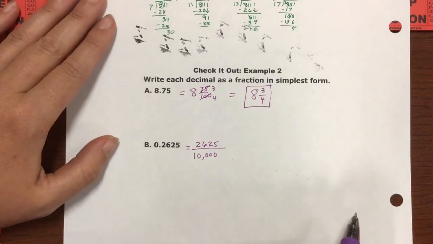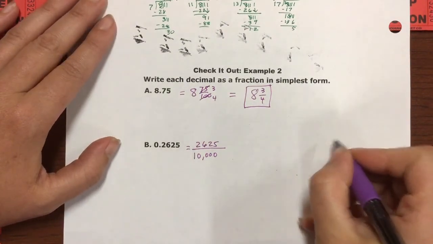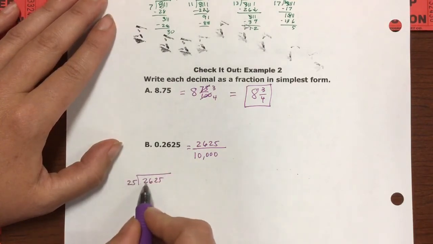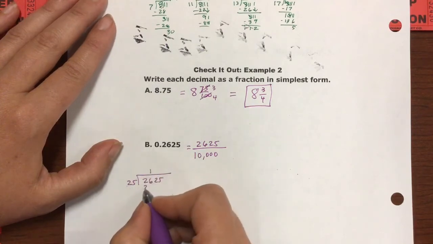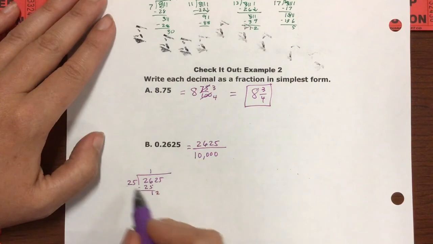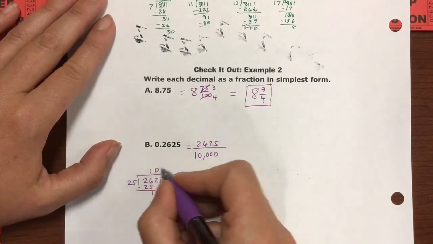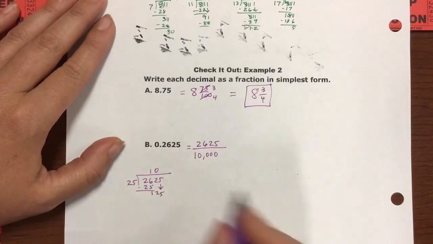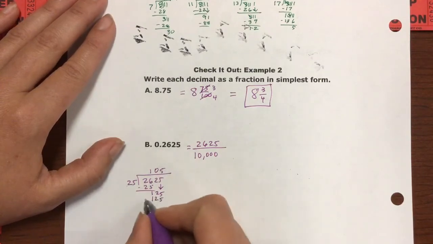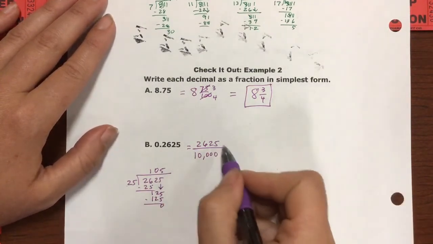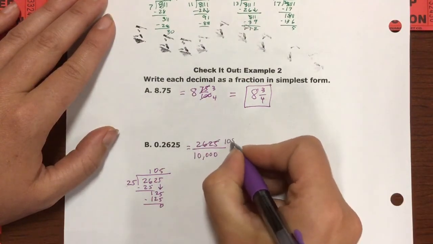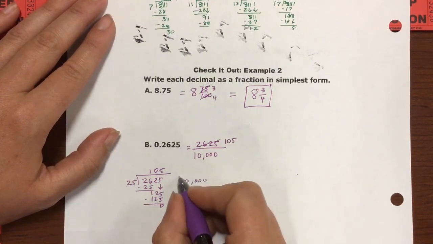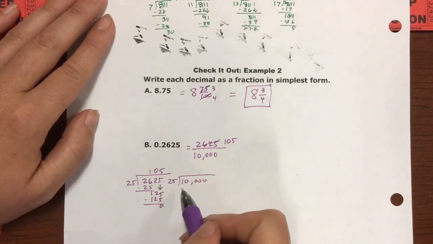So 25 goes into 2,625. Let's go ahead and figure that out real quick. How many times does 25 go in there? Well, does 25 go into 2? No. 25 go into 26? Yes, 1 time. 1 times 25. It's always good to do these calculations. 25 does not go into 12. Using your brain. So now we're going to drop this, and 25 goes into 125 5 times. It's always good to use your brain. So 25 goes into 2,625 105 times. And 10,000: how many times does 25 go into 10,000? A lot.